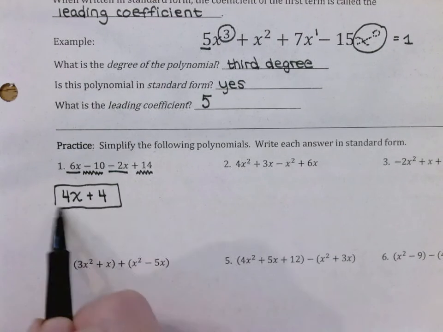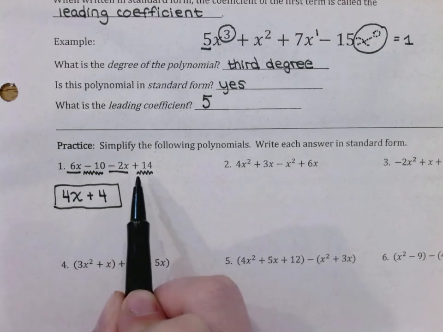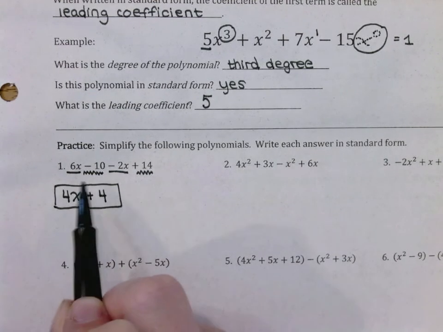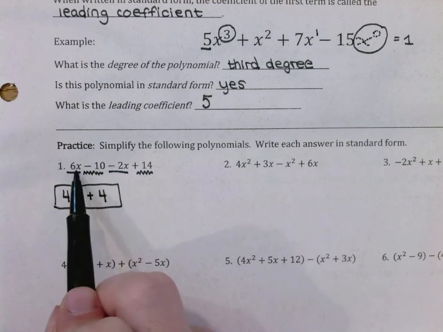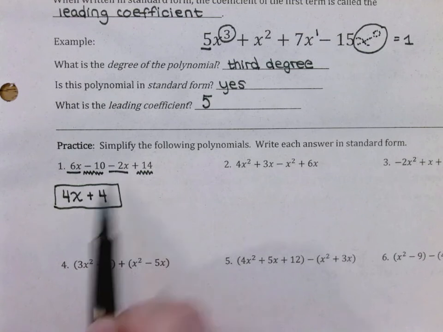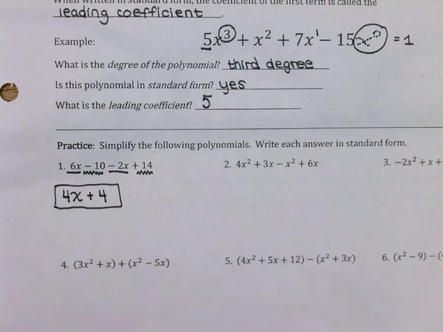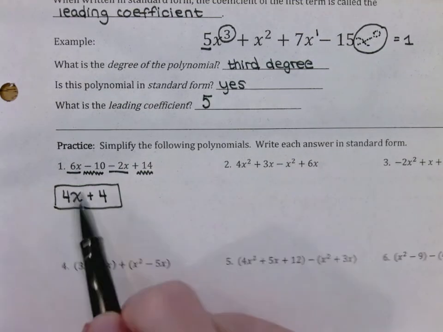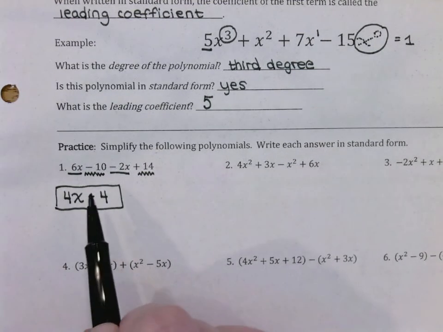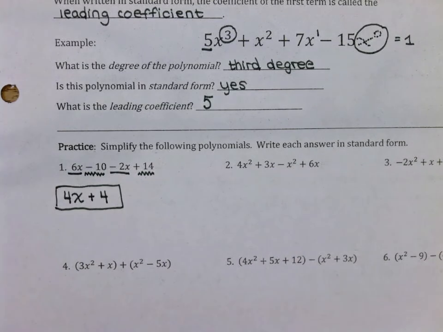All right, and notice when we're just adding and subtracting these terms, the exponents don't change, right? They started as x to the first power, and in our answer, it's still x to the first power. The exponents only change when we're multiplying or dividing. But here we're just adding and subtracting. So you're always going to get the same exponent in your answer.